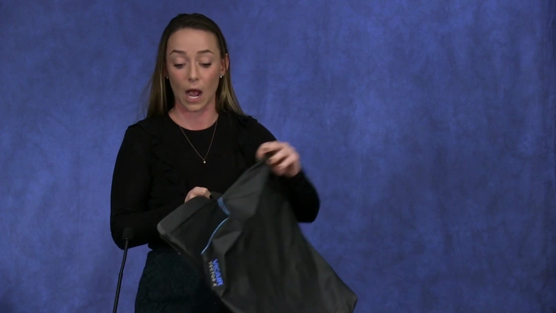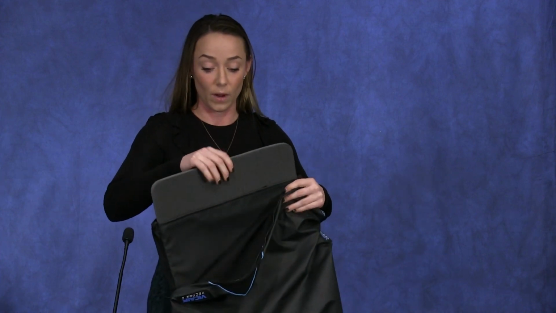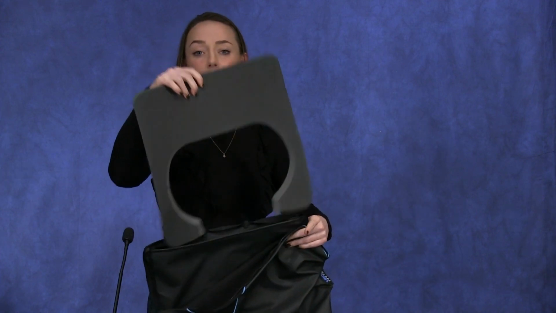So the last thing that I wanted to point out on the Vector X is that in this outer liner, it does come with a seat insert. The main function here is really to prevent sliding and maintain that proper position on the chair.